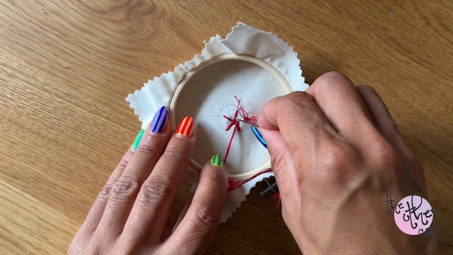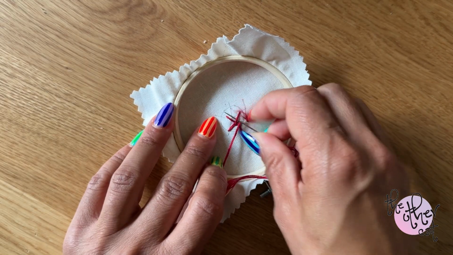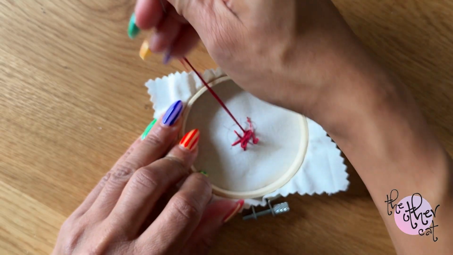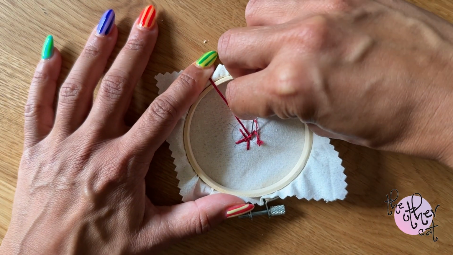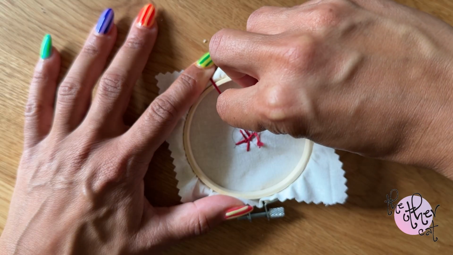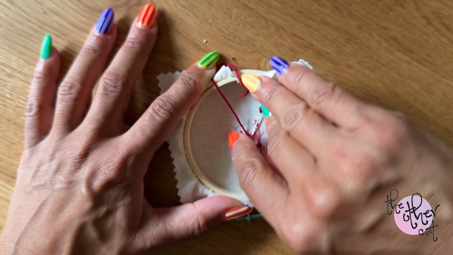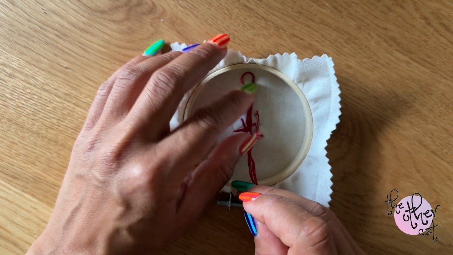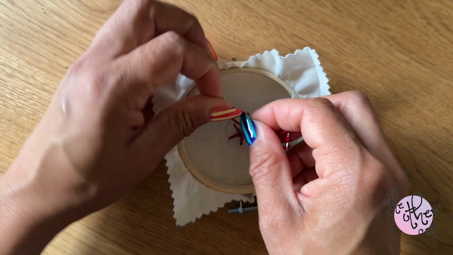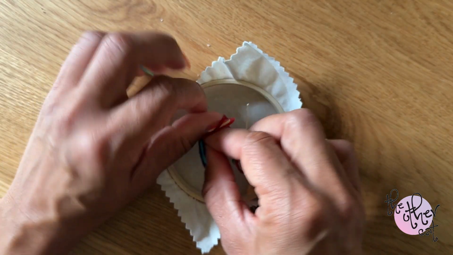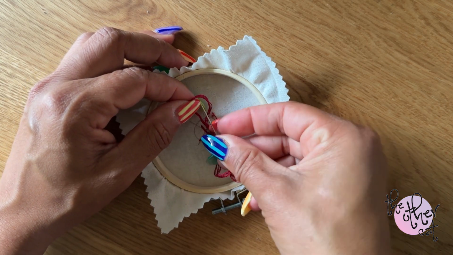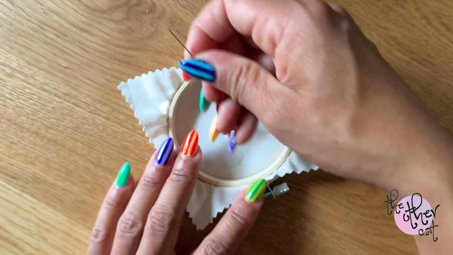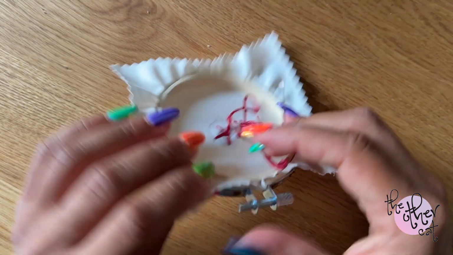This is what I usually do: I slip my needle under a nearby stitch, pull it through, slide it through again where I just came from, pull that through, and create a loop. Then I put my thread through the loop and pull, and that gives me a knot.